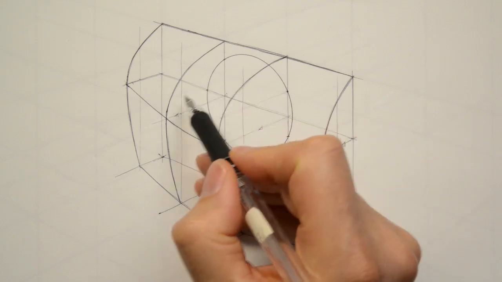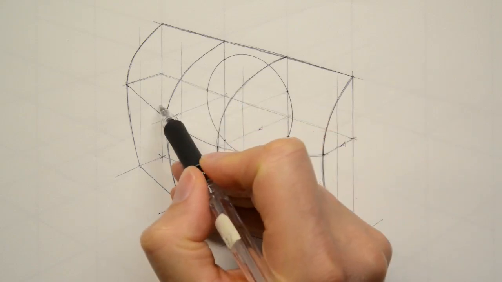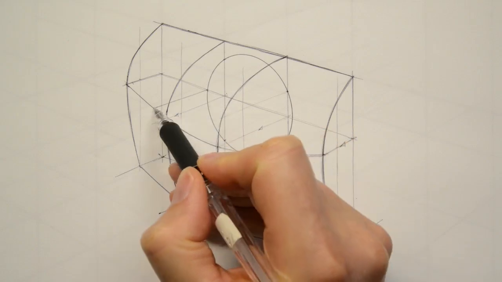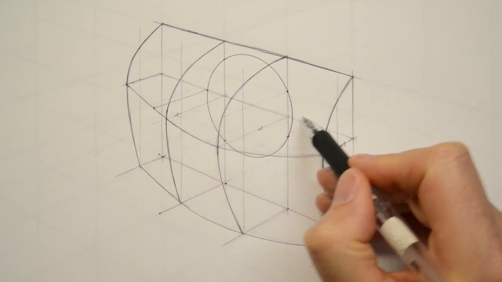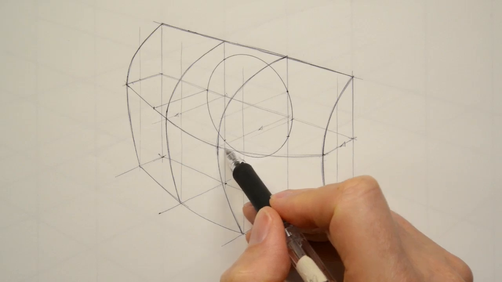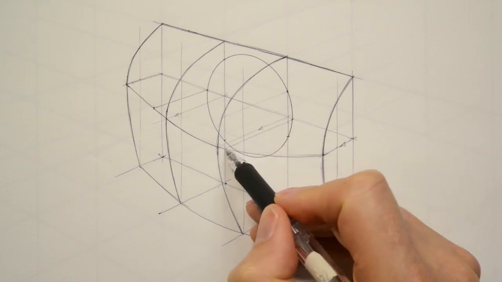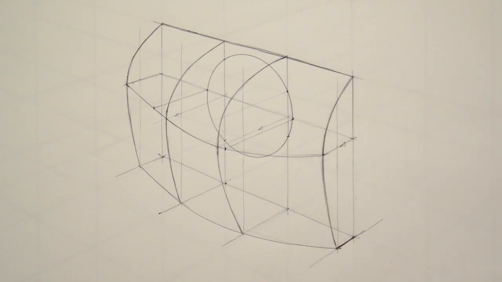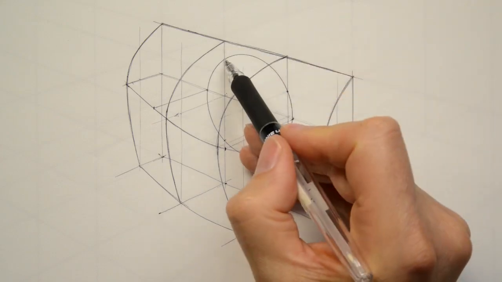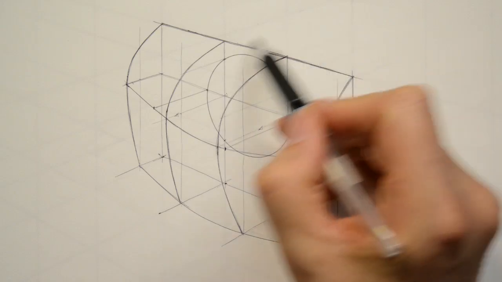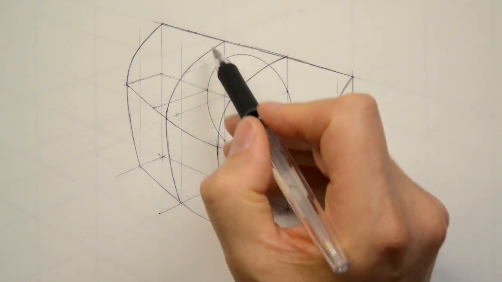And hopefully this will clarify a few things as you watch me actually do the same sort of construction that's described on those pages. So all I'm doing is finding locations where it crosses the geometry they already have inside, and I'm transferring those using my guidelines going to my right vanishing point.